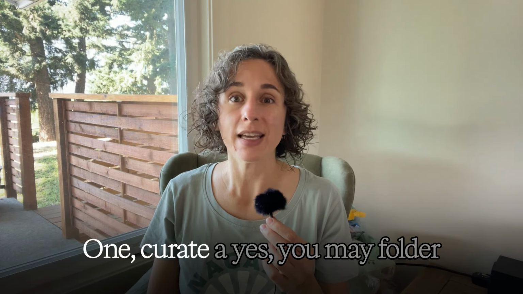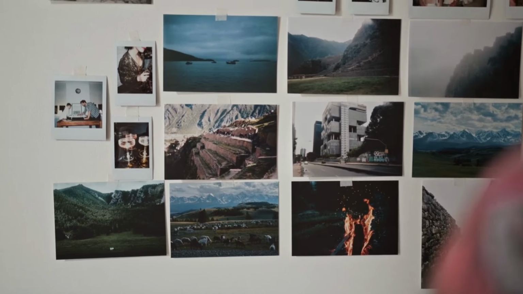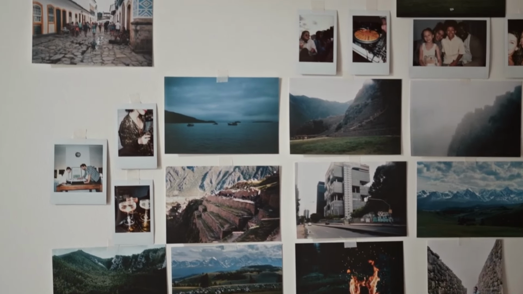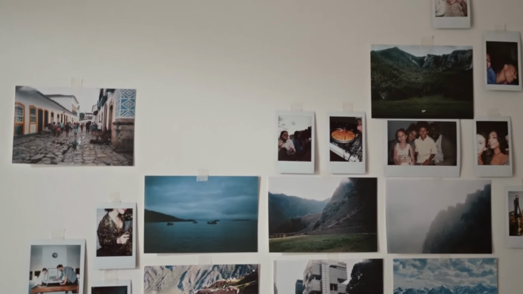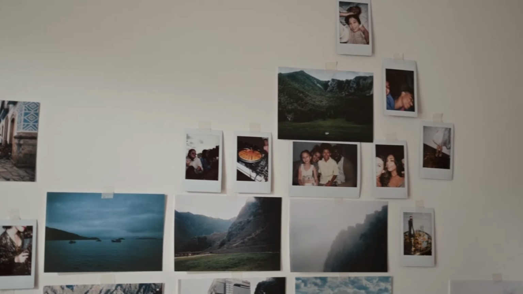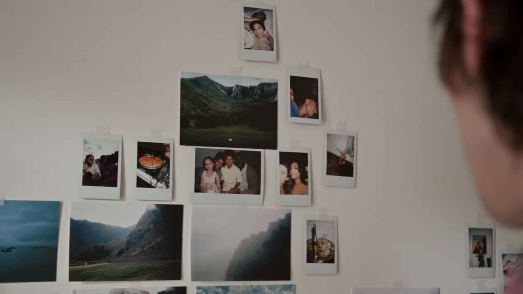Four action steps to embrace references without guilt. One, curate a Yes You May folder. Collect screenshots, paintings, photographs, and figure studies from artists you admire. Label the folder something affirming. Every time you feel that old shame creep in, go there and remember references are part of the process. You could even create a wall or poster that lets you easily see the images together and help you start to piece together what's a through line across all of your inspirations.